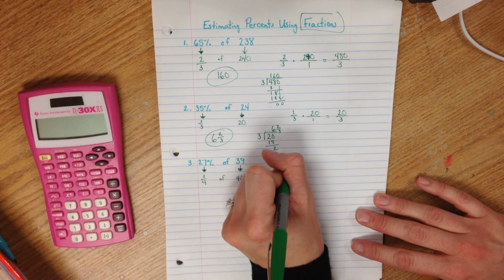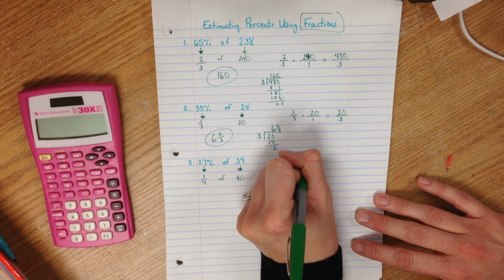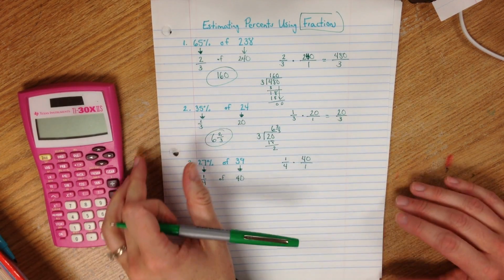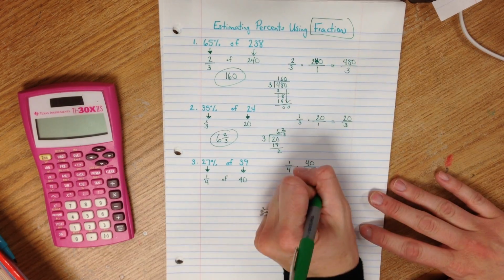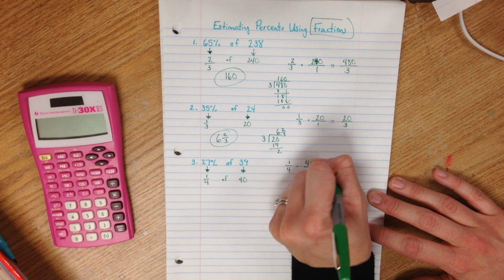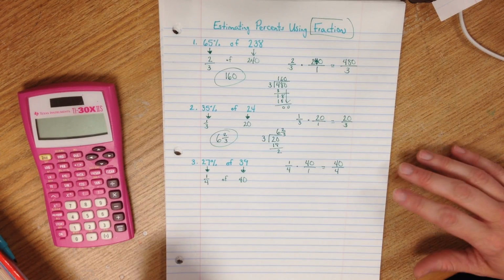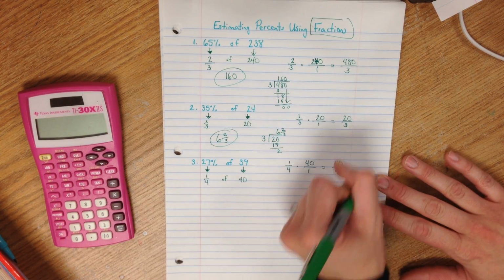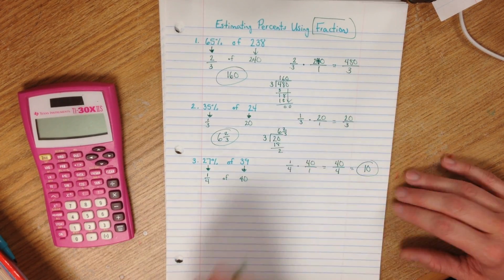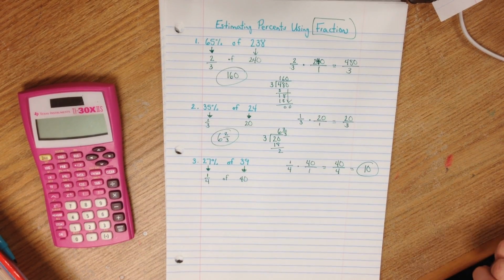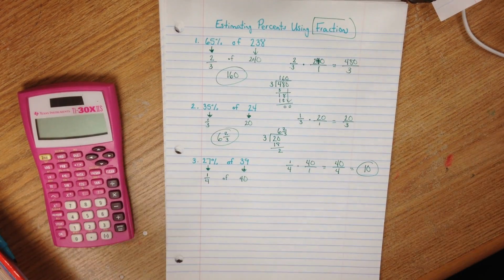Okay? So then to multiply, my multiplication would be 1/4 times 40 over 1. And then I go through and multiply, and I end up with 40/4, which I already know is 10 because 40 divided by 4 is 10, and so it's about 10. So that's how you estimate percents using fractions.